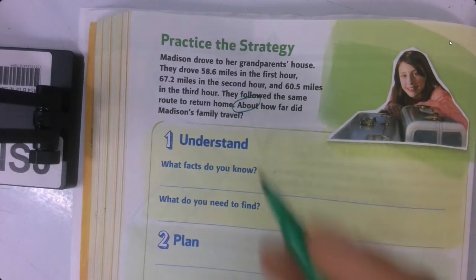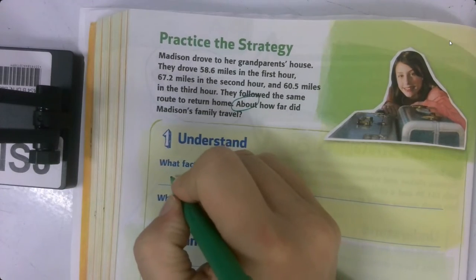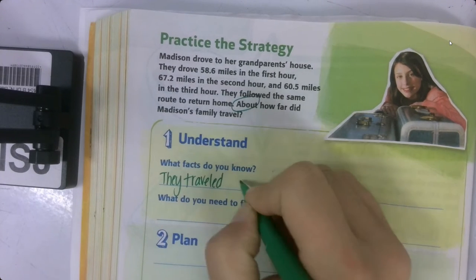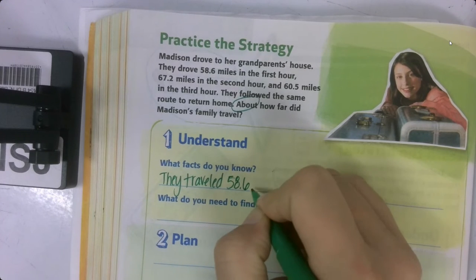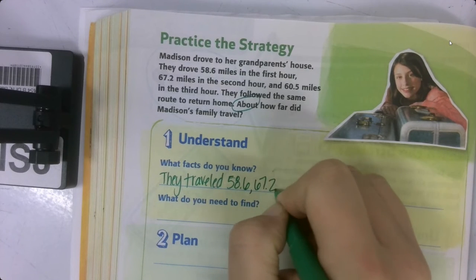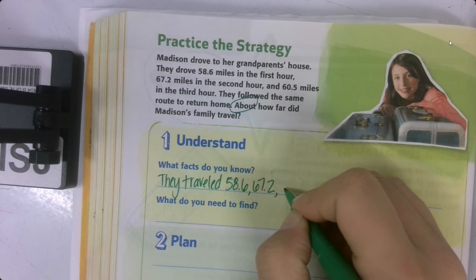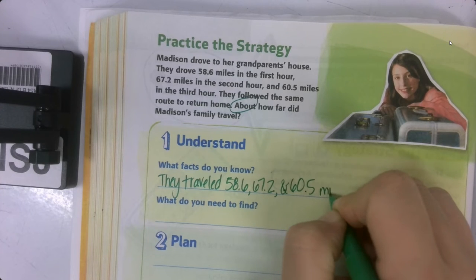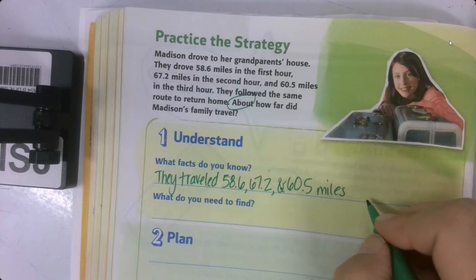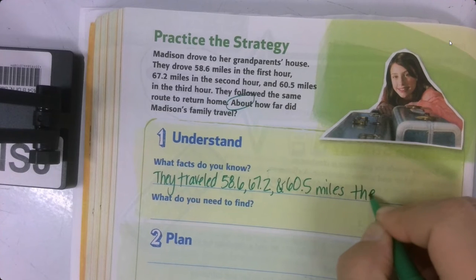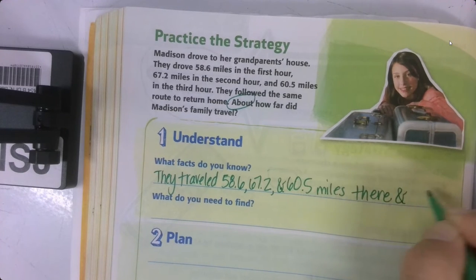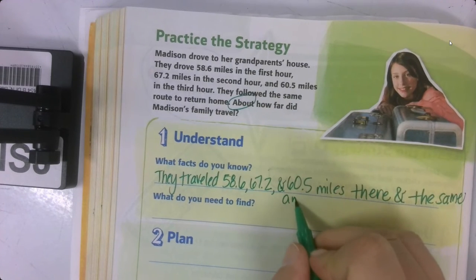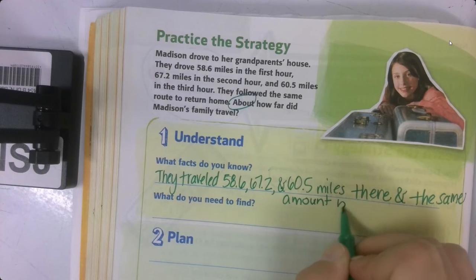First thing, what do we know? They traveled 58 and 6/10, 67 and 2/10, and 60 and 5/10 miles there, and the same amount back.